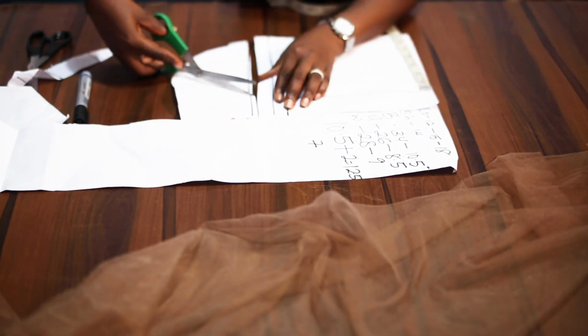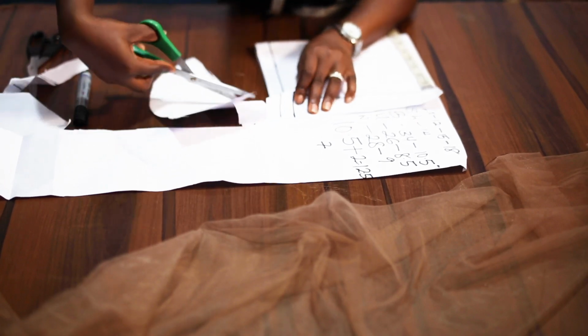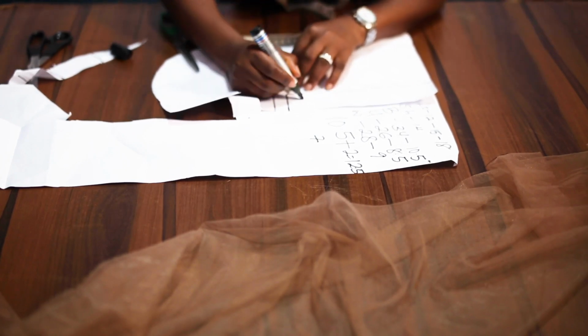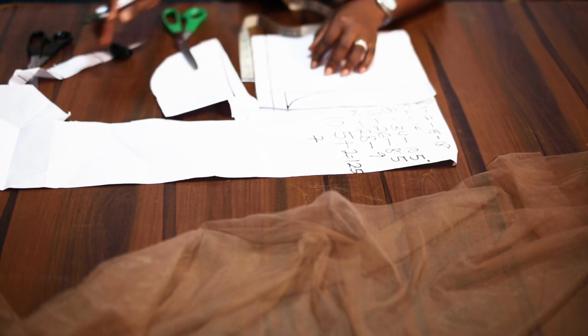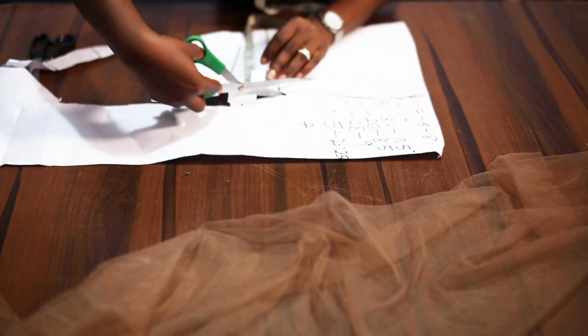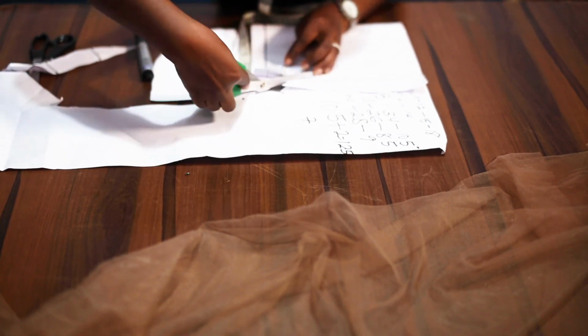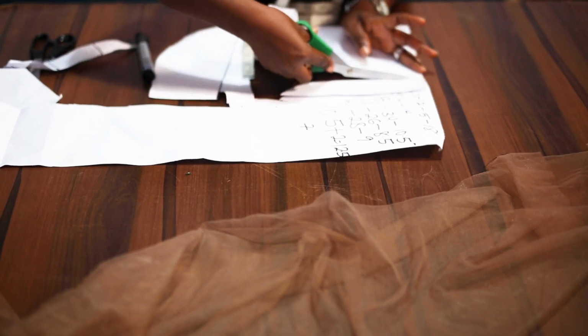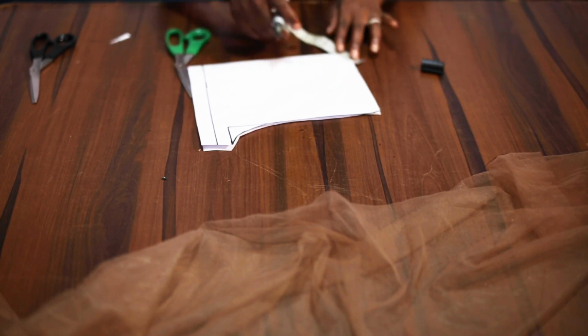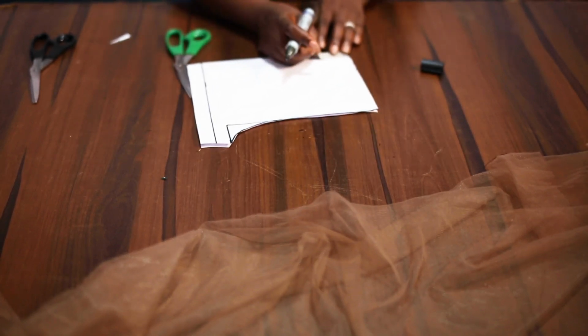And since it's the bust area, and of course our 1 inch for the armhole. For the width, we used 2.5 inches and the back depth of just 1 inch.